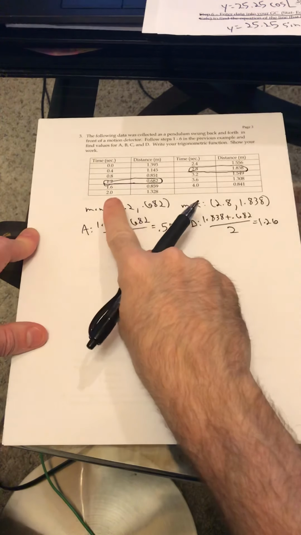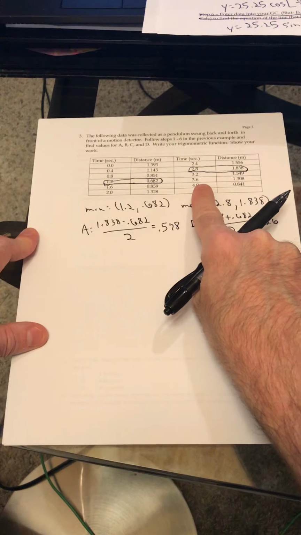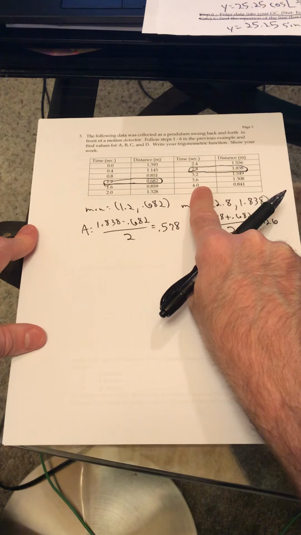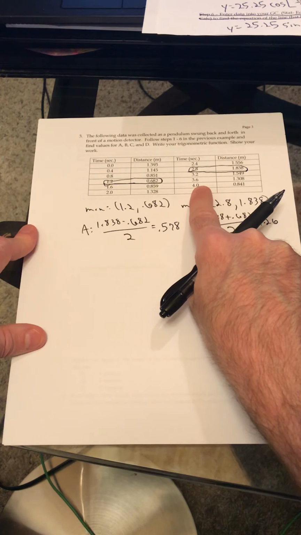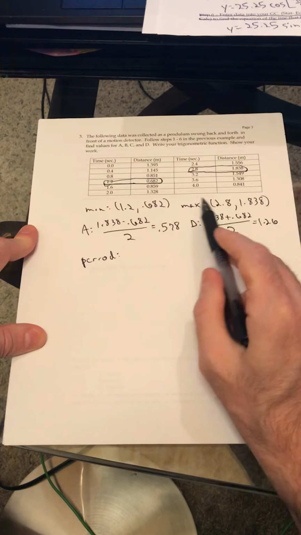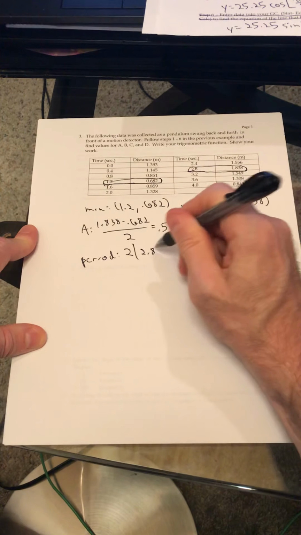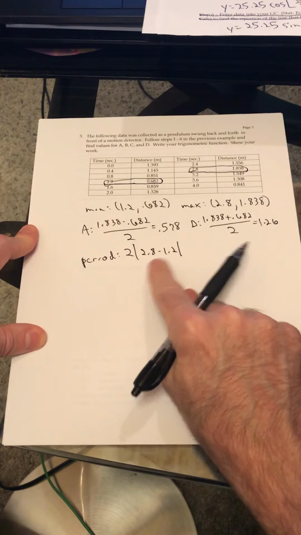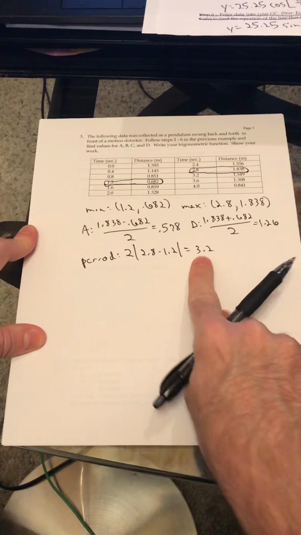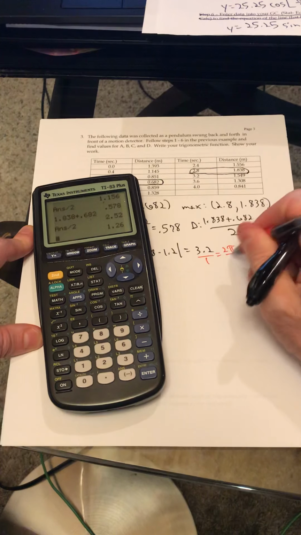Now, here is why you always want to identify max and min. Because this set of data, from 0 to 4, that's not going to be your period of 4 seconds. Sometimes they give you more data than a full period, which is something we find here. So the period, again, you take 2 times 2.8 minus 1.2. Well, I know that's 1.6 times 2 is 3.2 seconds. All right, so when we take that equal to 2 pi over b.